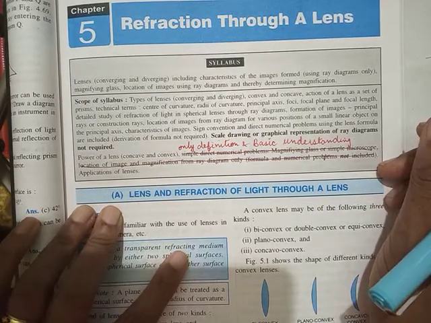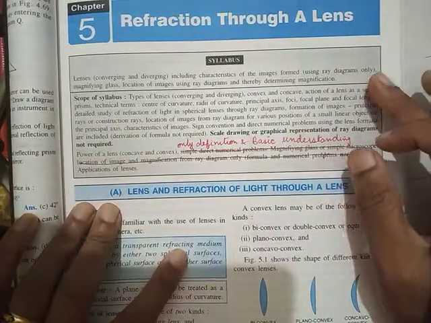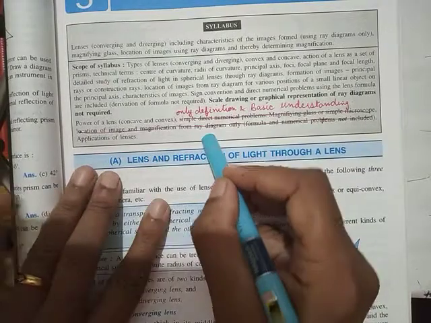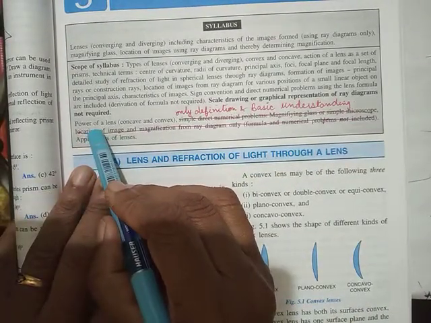Please keep continuing. Okay. Today there is some portion left out in this chapter, refraction through lens. I thought of finishing that. First of all, just note down the change in the syllabus.